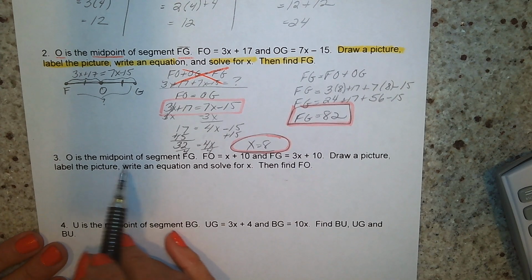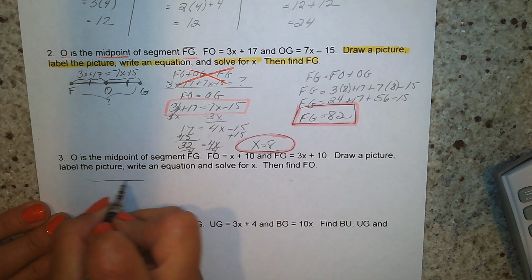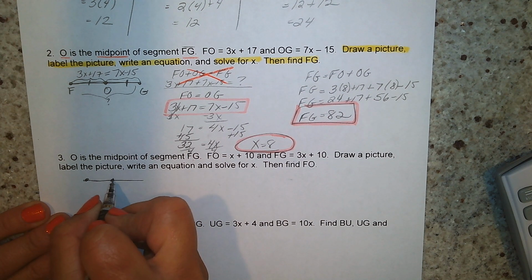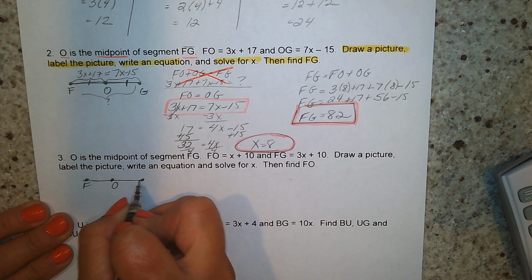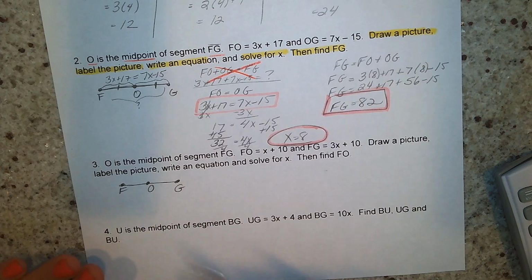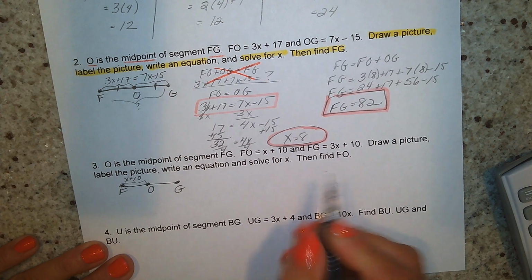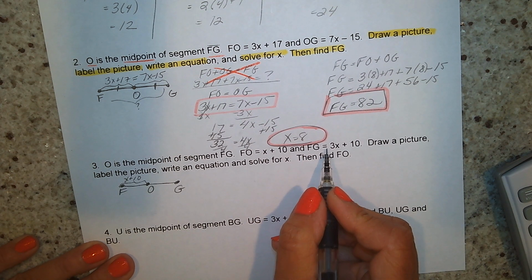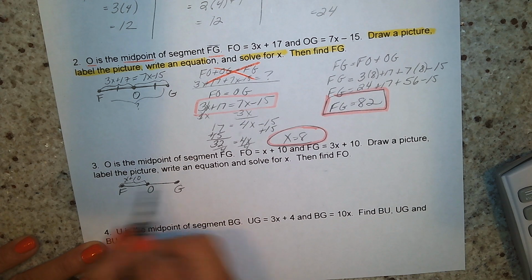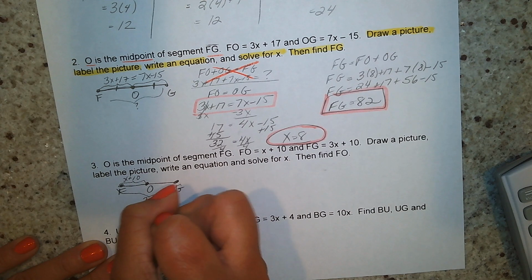It says O is the midpoint of segment FG. Let's draw the picture. Again, first part is to draw the picture. There's O, segment FG. Okay, now we're going to label. Okay, FO is x plus 10. So this part from here to here is x plus 10. FG, this is OG. FG is the entire thing. That part is 3x plus 10.